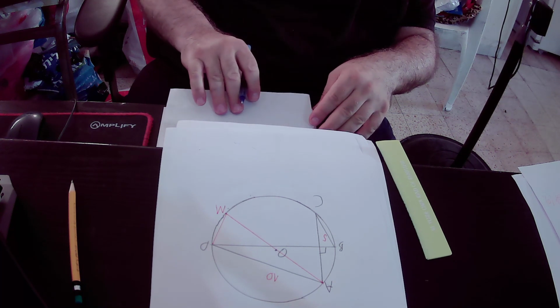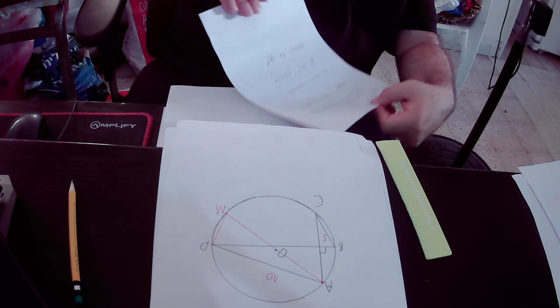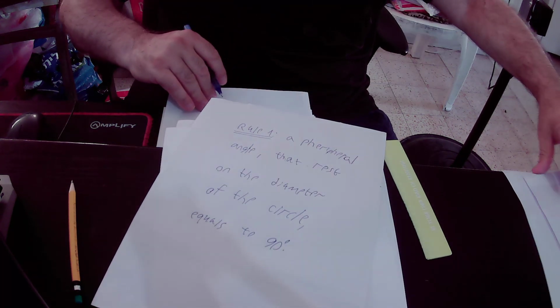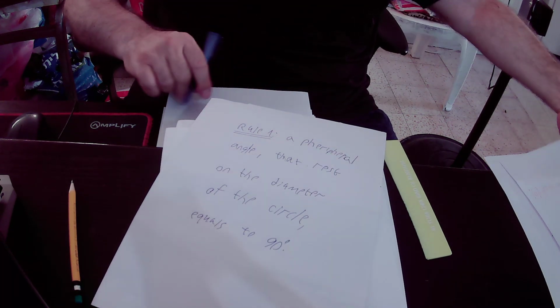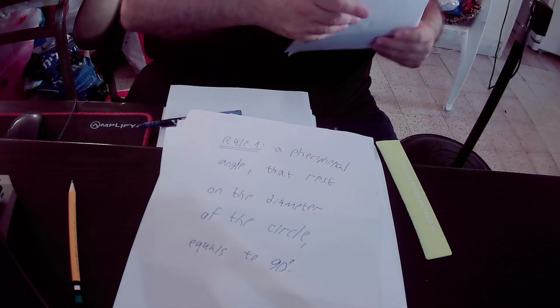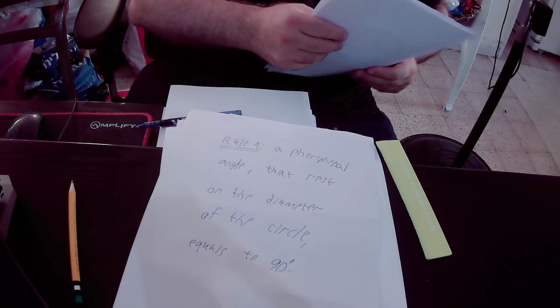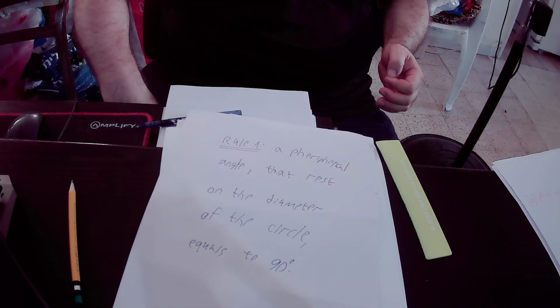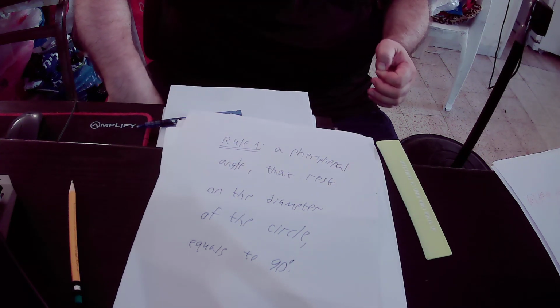So I will read rule number 1 again. Rule number 1 states that a peripheral angle that rests on the diameter of the circle equals 90 degrees.